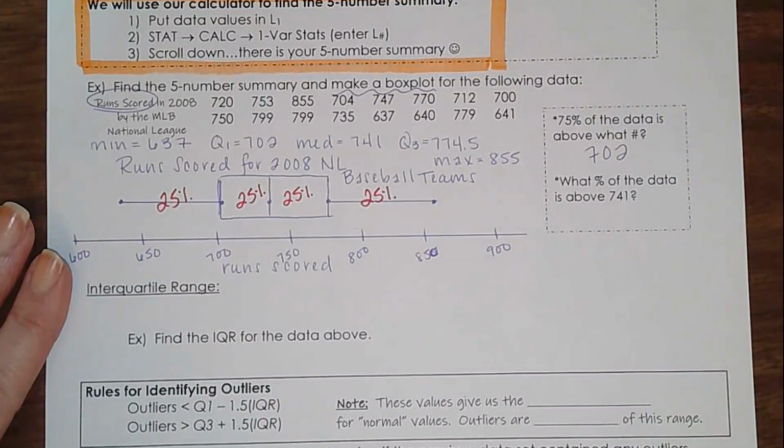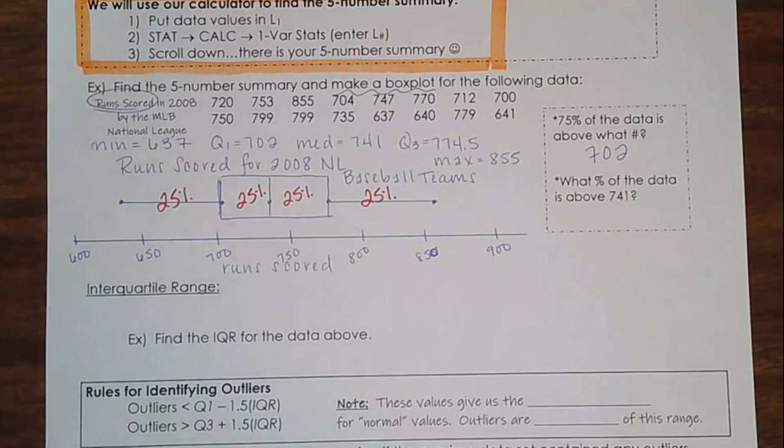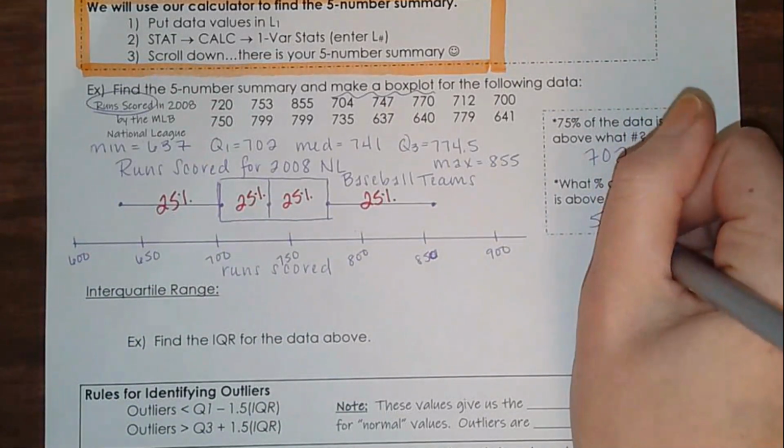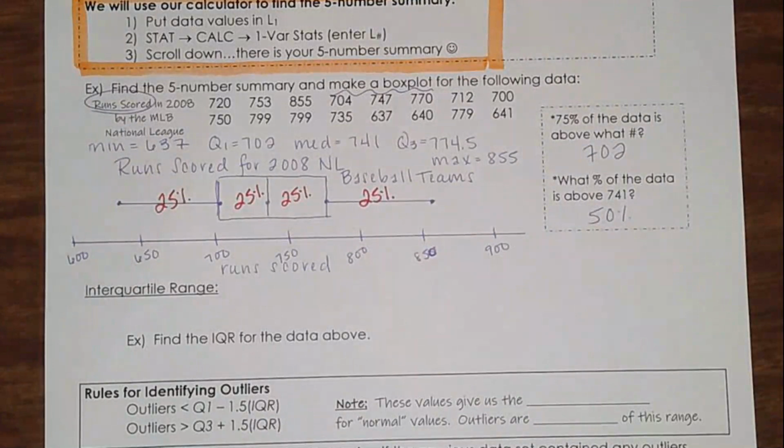Try and answer the second question on your own. Again, use your 5-number summary if you need to reference that. What's the answer to the second question? Somebody said Steven. 50%. Good. Because 741 is your median, so 50% is above that. Okay, questions?